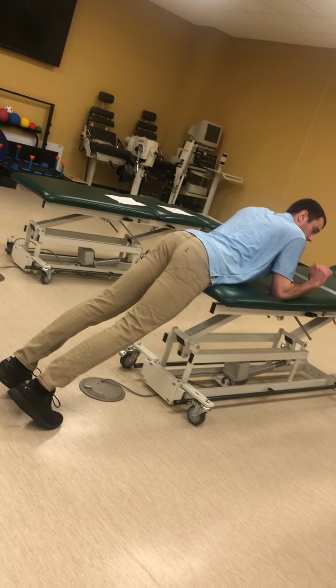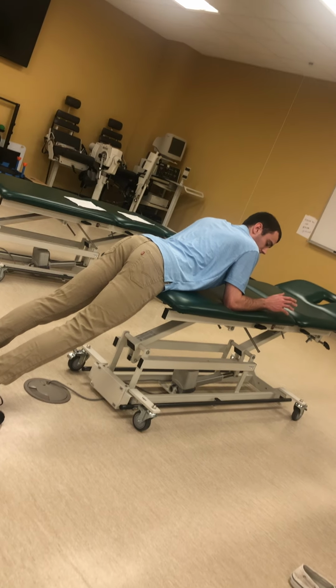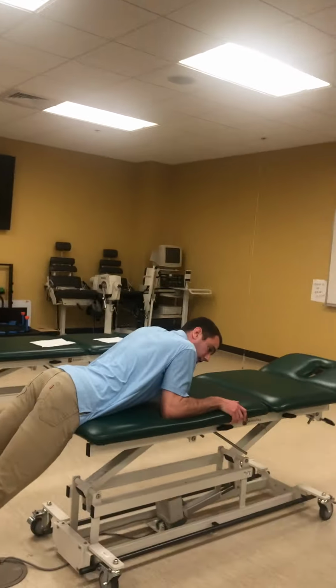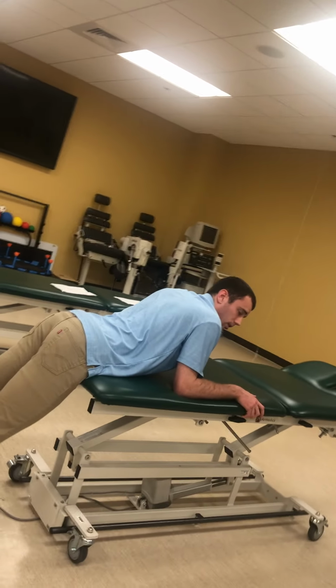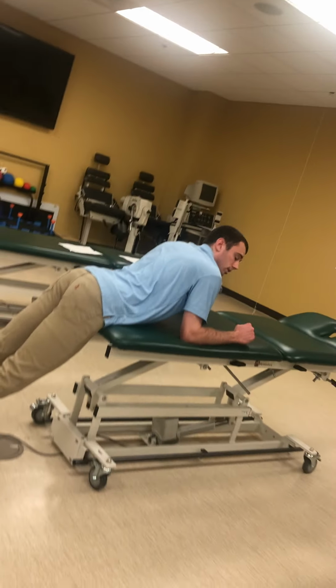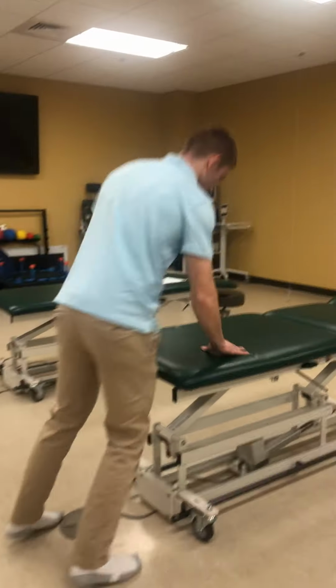And I'll apply a central pressure to your lower back, ask you if you have any pain, and then I'll have you lift your feet up just slightly off the ground. I'll apply the same pressure to your central lower back, and see if you have pain again. So whenever you're ready, go ahead and lay on your stomach.